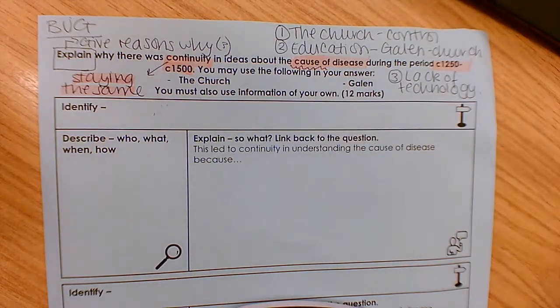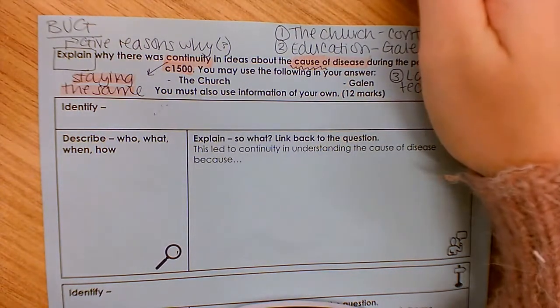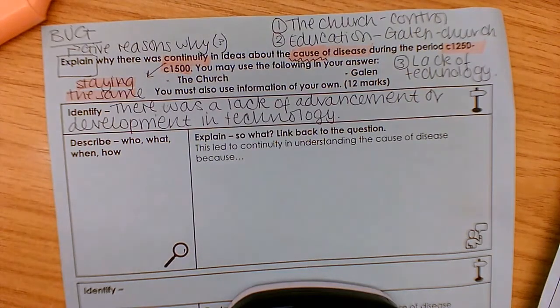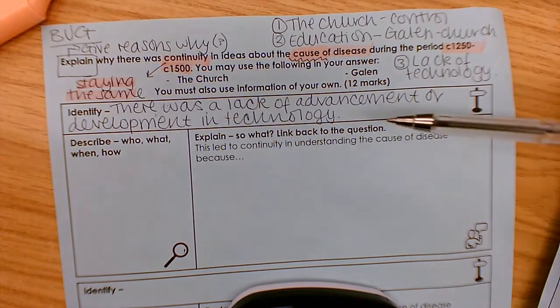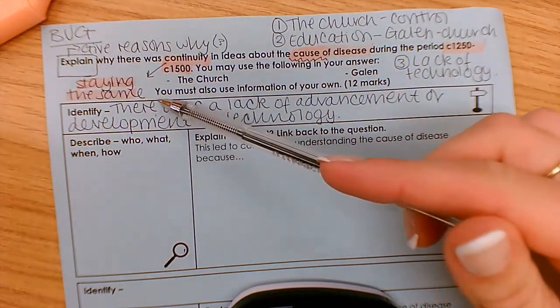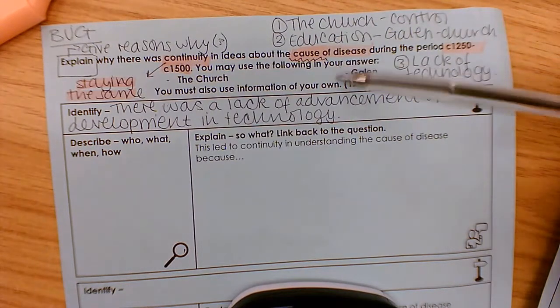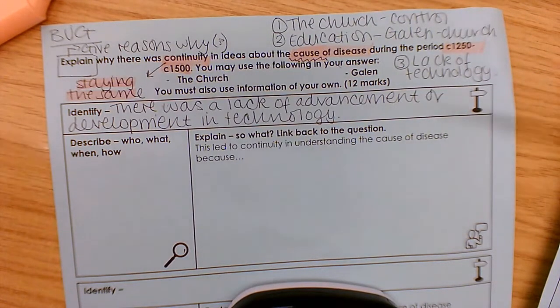It is all well and good telling us amazing facts about the church or amazing facts about education, but actually, if you don't explain why that meant things didn't change, then you're going to be really limited. So I'm going to plan the technology paragraph for you because I think it's the hardest and we want to help you out. So I've written, there was a lack of advancement or development in technology, and that's the reason I'm going to talk about as for why things stay the same in understanding the cause of disease in the medieval period. Okay, so I've stated that the reason there was continuity was a lack of advancement in technology.